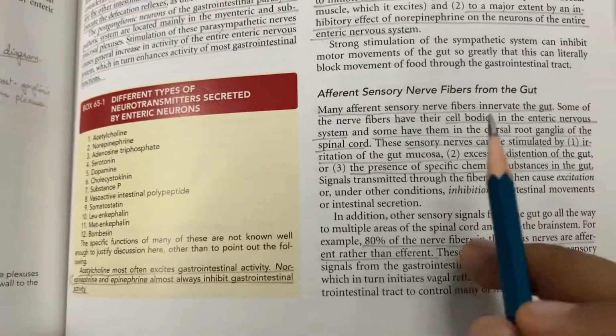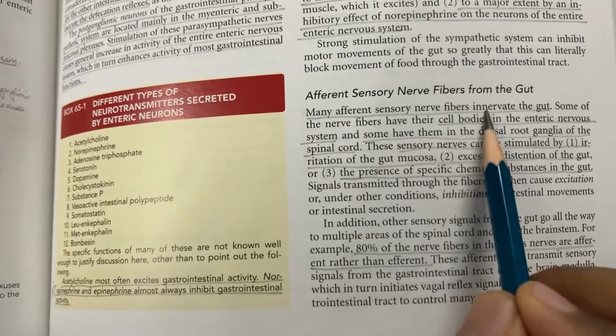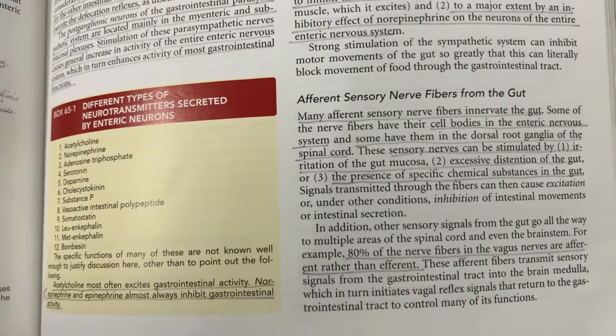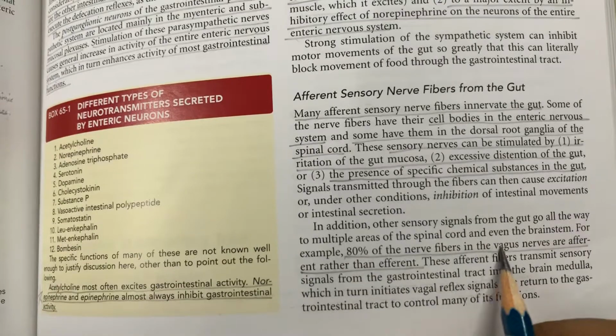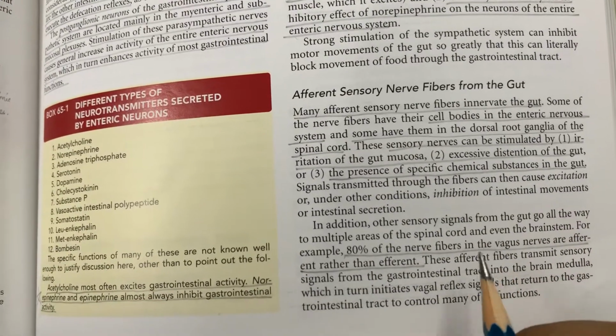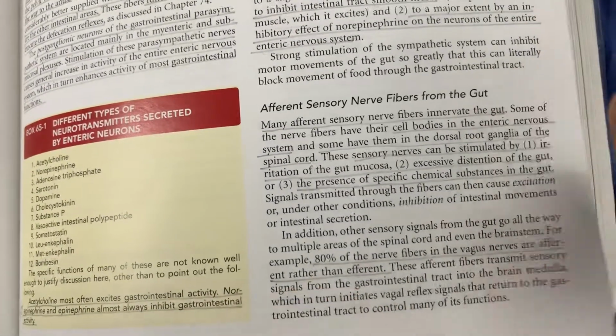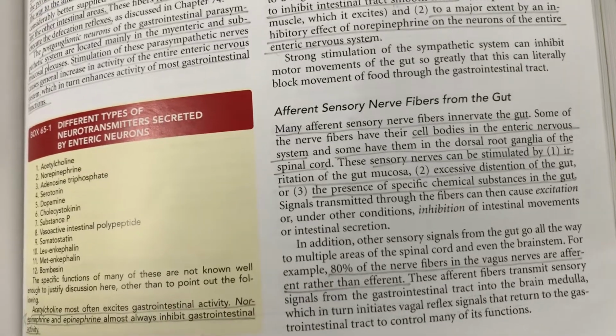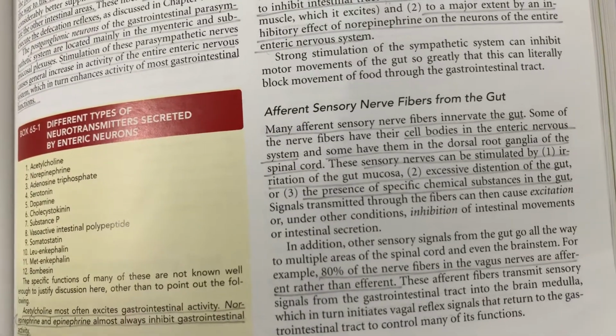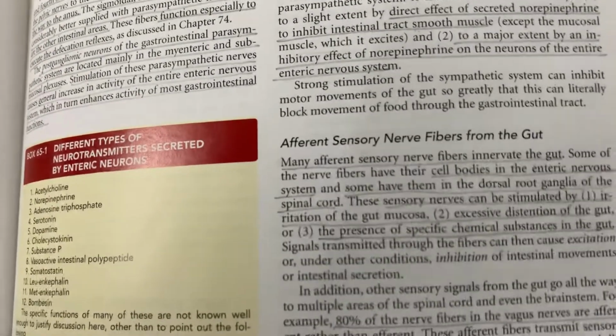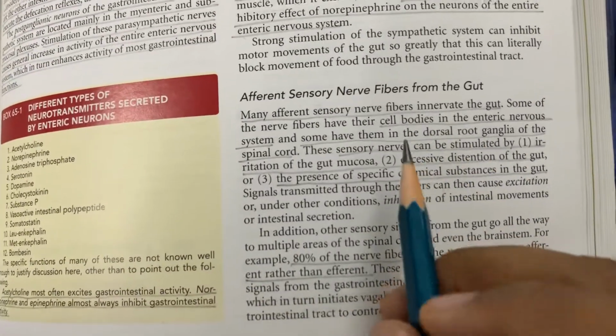So what about the afferents? So we talked about afferent sensory fibers that innervate the gut. We need to understand that 80% of the vagal nerve fibers are afferent. They are not efferent, okay? Because gathering information from a body as huge as ours is important. Only when you know the complete details, you can act properly, okay?